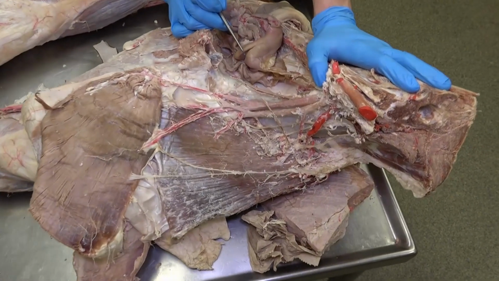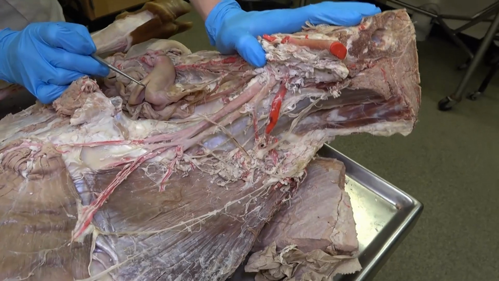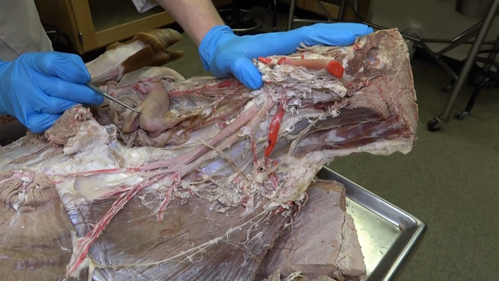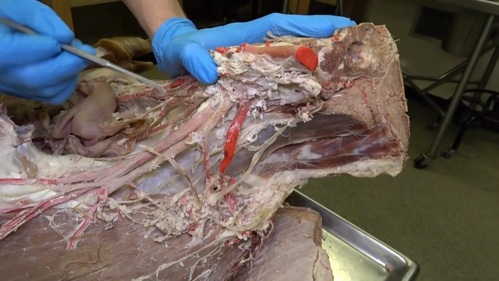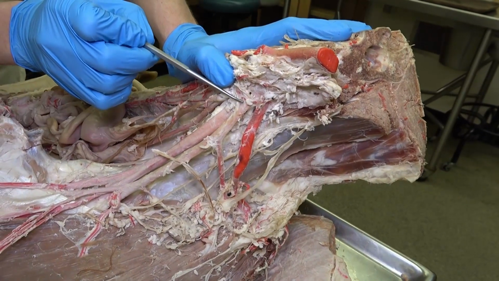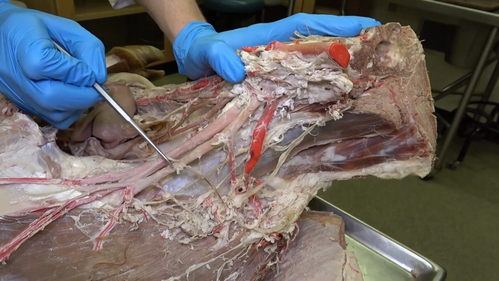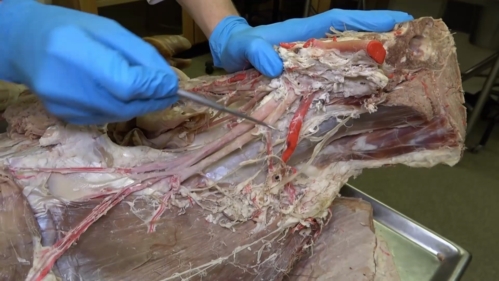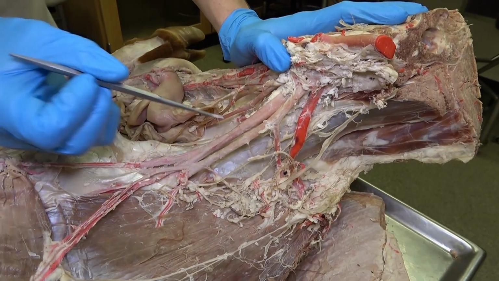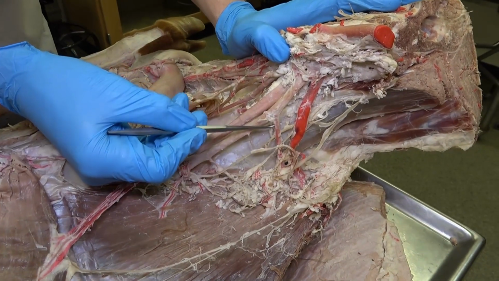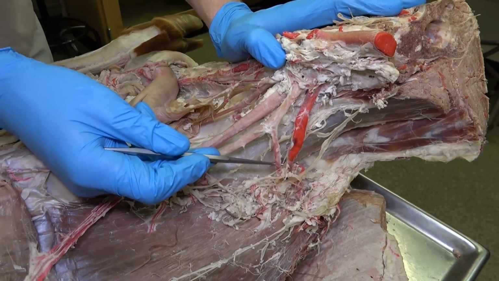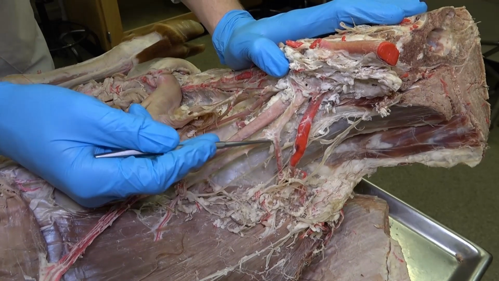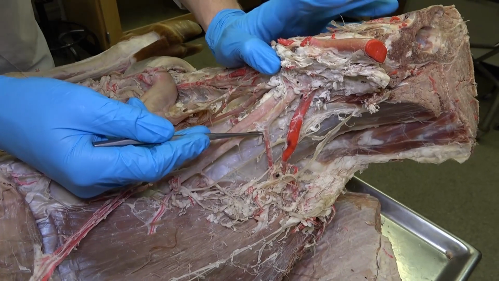So here we're going to be looking at some of the arteries and nerves of the abdominal cavity. We see our descending abdominal aorta here, and it's going to give rise to this very large artery, which is the external iliac artery. The first branch coming off of the external iliac is this artery here that's going towards the abdominal muscles, and that's going to be the deep circumflex iliac artery.